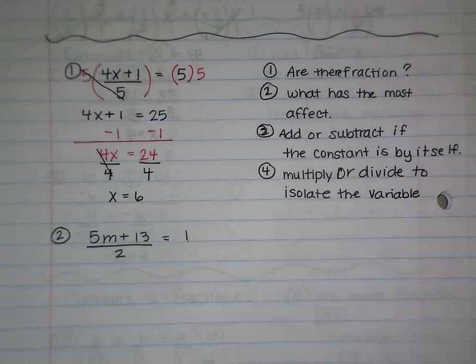Okay, well, if we look at our little list, are there fractions? Well, technically there's not fractions because there's not fractions in everything. So I am going to see what has the most effect. Well, I see that that 2 is affecting the whole top equation in the numerator. So I'm going to go ahead and want to get rid of that 2. That 2 is connected to that equation by division.